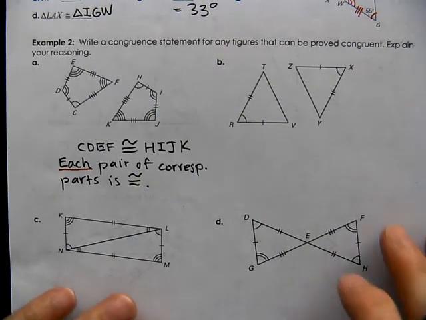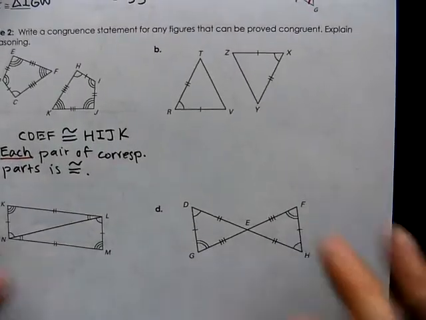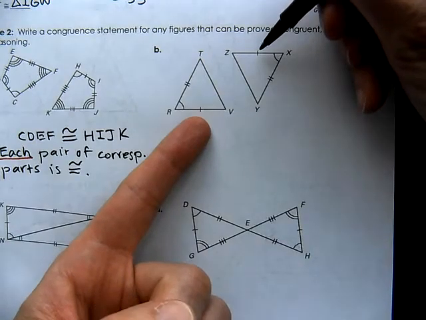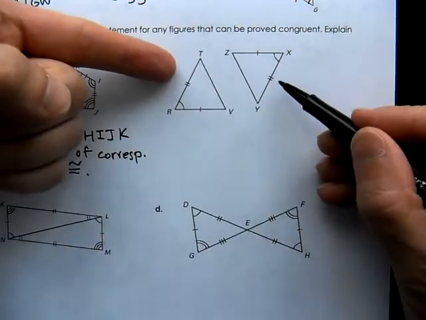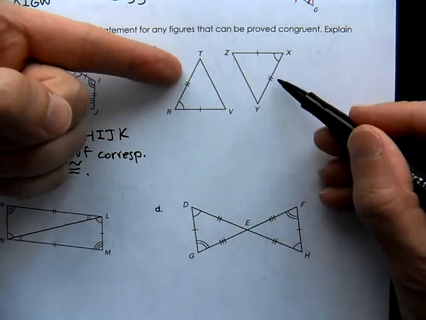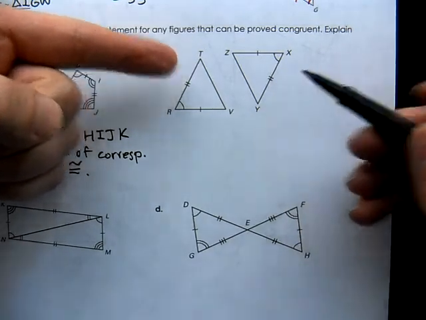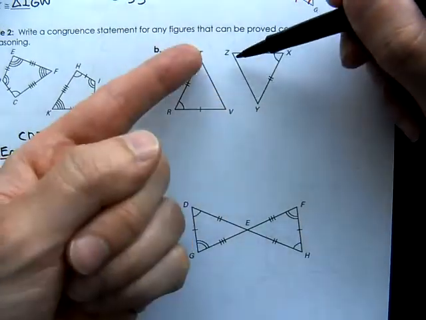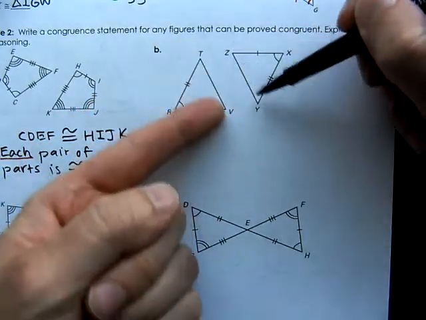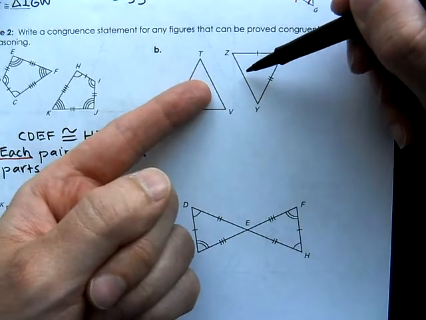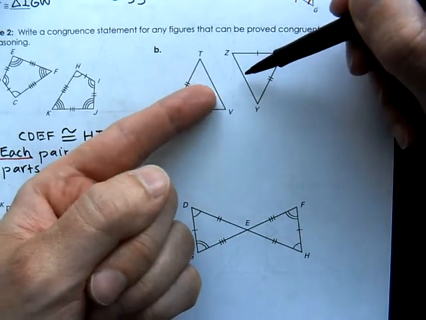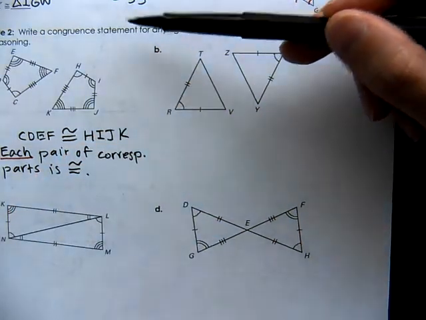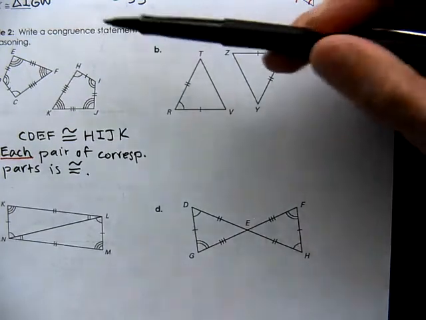Alright, take a look at figure B. I see this first pair of sides with the tick marks, so they are corresponding and congruent. I see the second pair of sides with a double tick mark. They are corresponding and congruent. So obviously there's only one side remaining on each triangle, so these are definitely corresponding. But are they congruent? There's no tick marks there. So we don't have enough information to show that the figures are congruent. We cannot write a congruent statement.